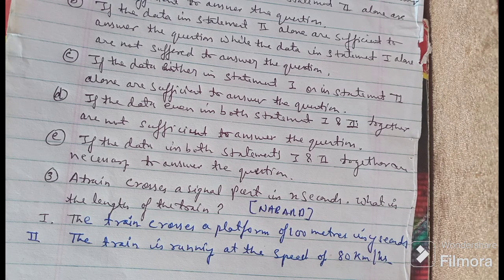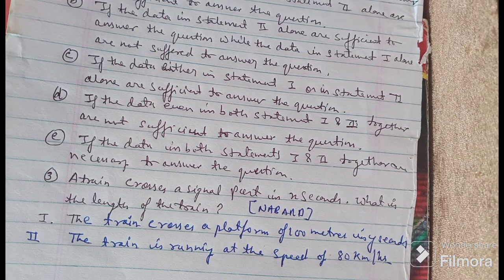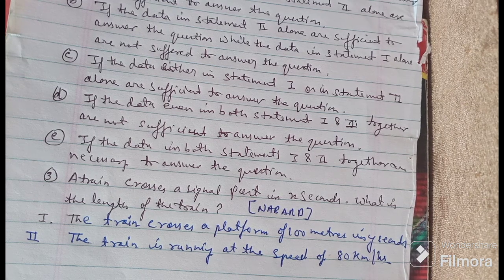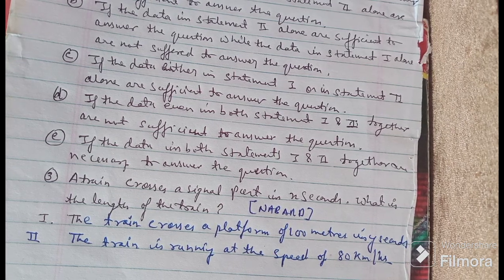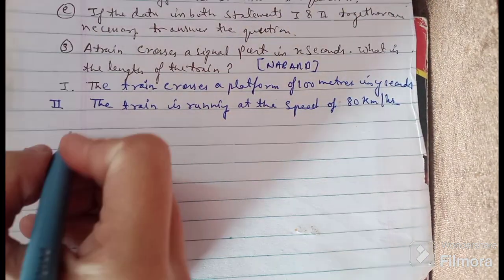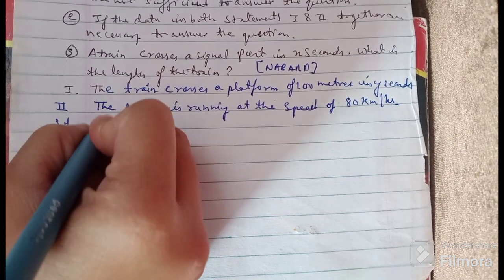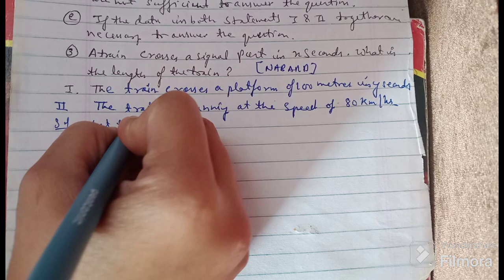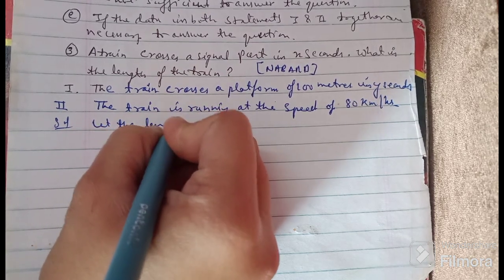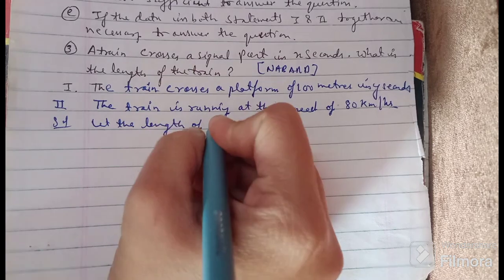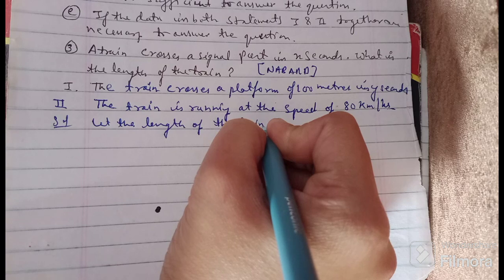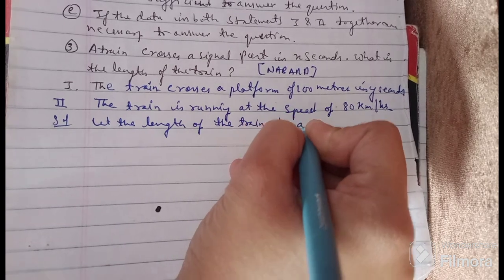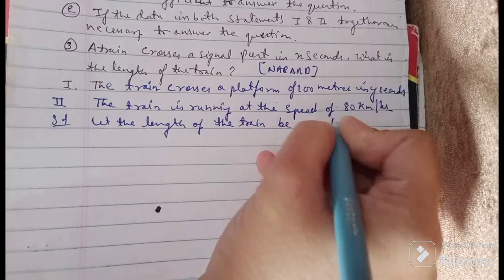Let's go for the solution here. Let the length of the train be L meters.